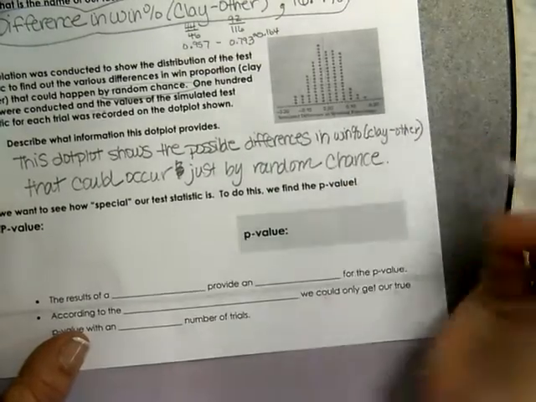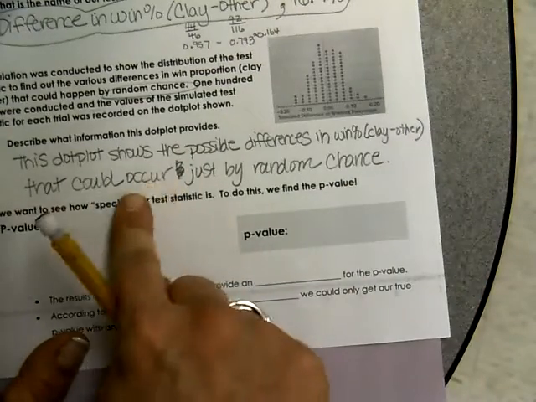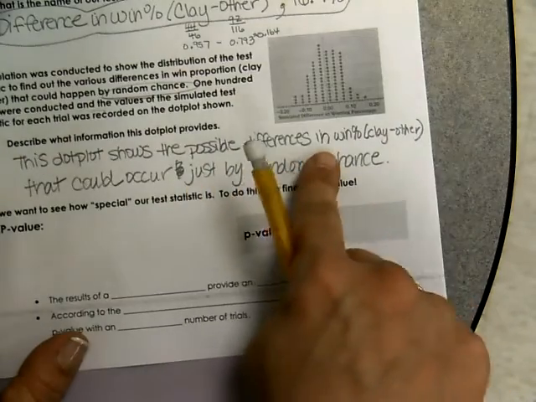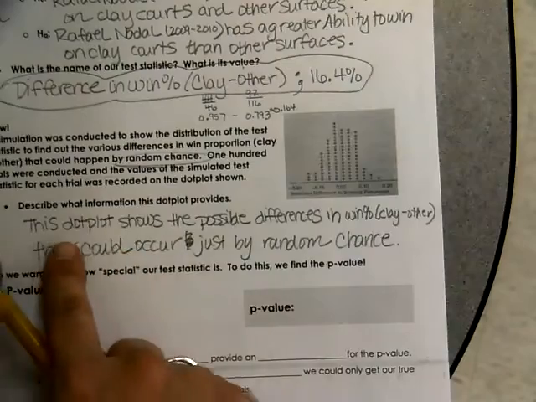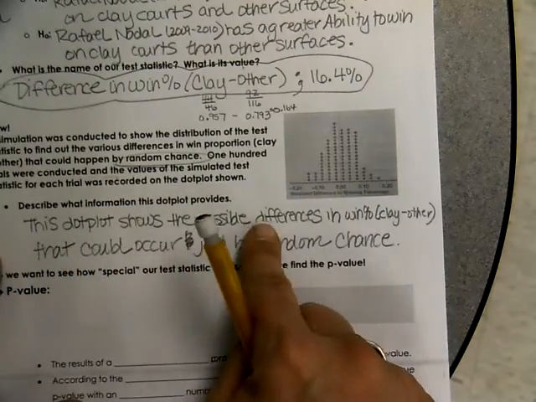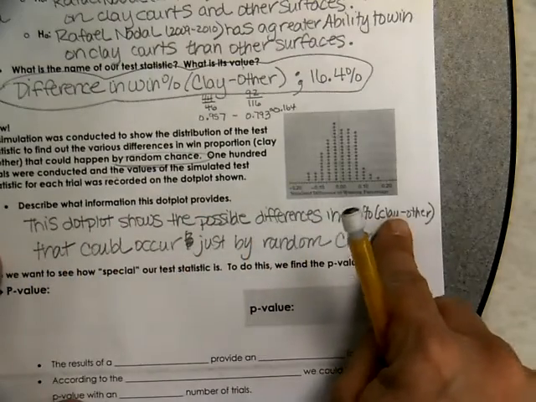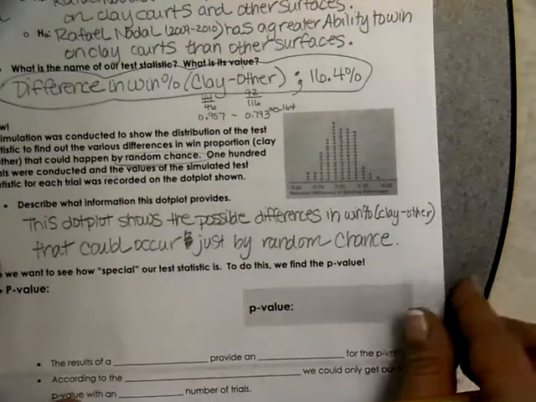Again, our dot plots always talk about what could happen by random chance. Specifically, we're looking for this test statistic. So it would say this dot plot shows the possible differences in win percentage, clay minus other, that could occur just by random chance.